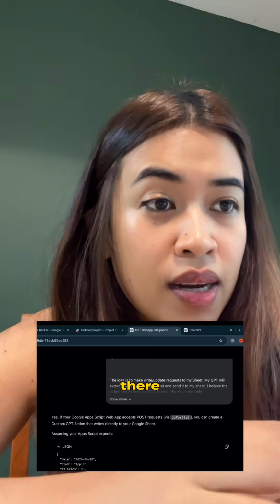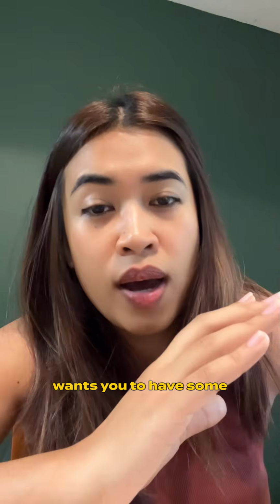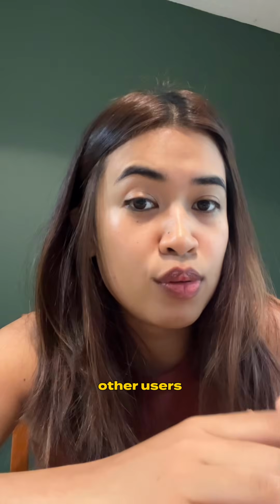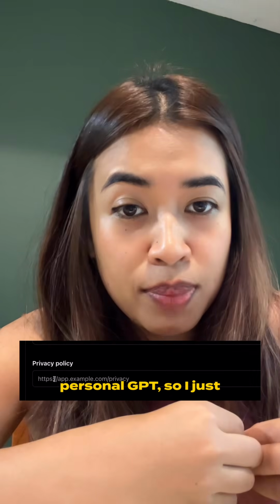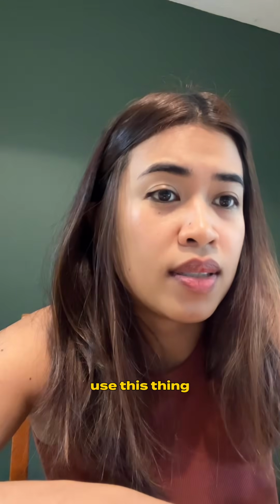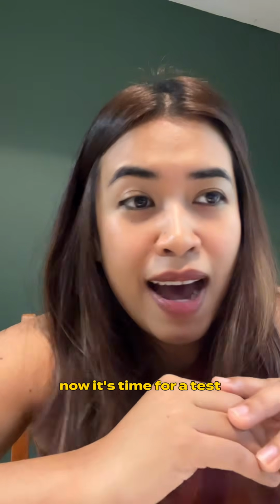Okay, so we're almost there. Note that OpenAI here wants you to have some form of privacy policy, especially if this GPT is going to be available for other users. But for me, this is a personal GPT, so I just put in a random website, one of my websites here, because I'm really the only one who's going to use this thing. All right, save it, and now it's time for a test.